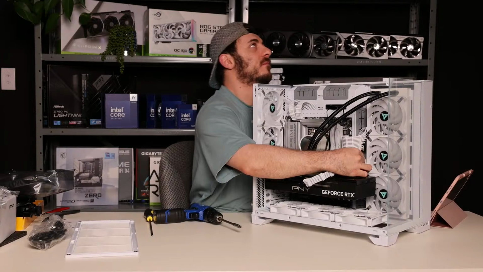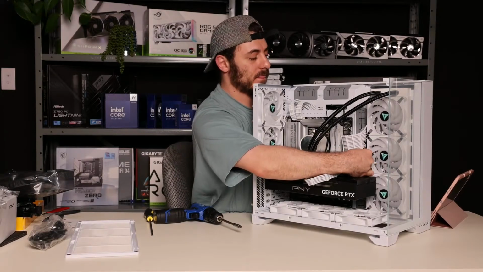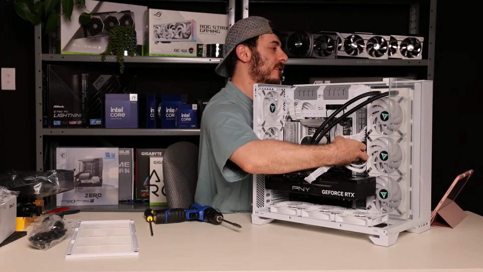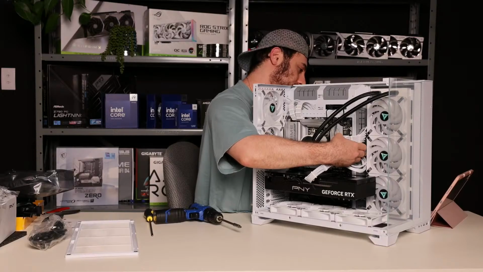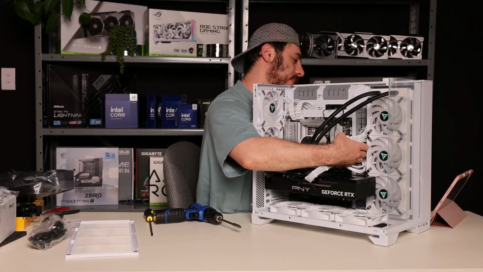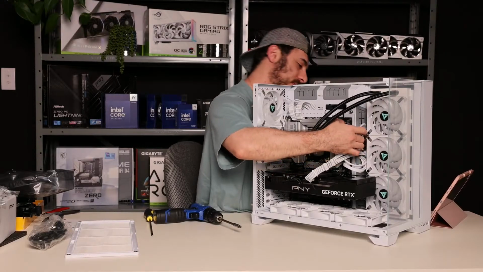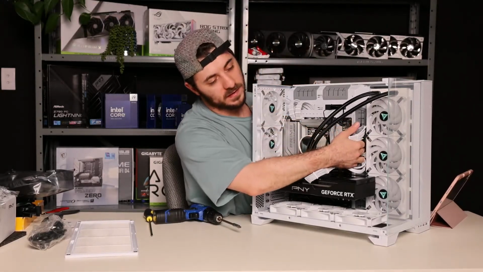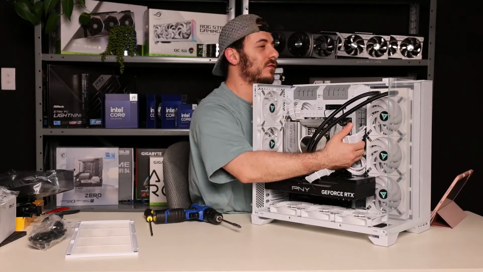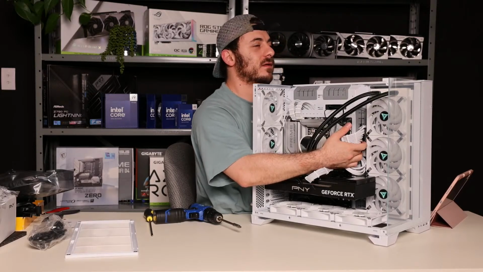Just gotta find the back. I would have preferred the 12 to 12.